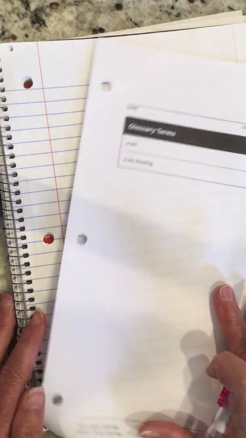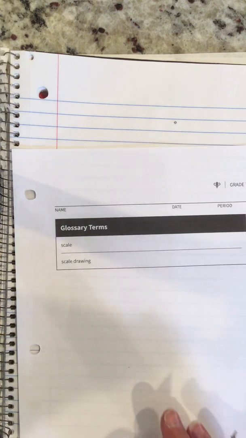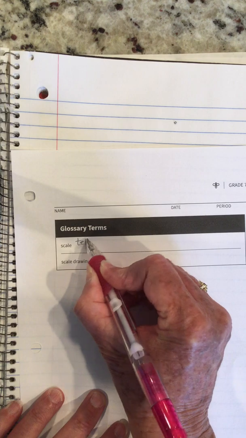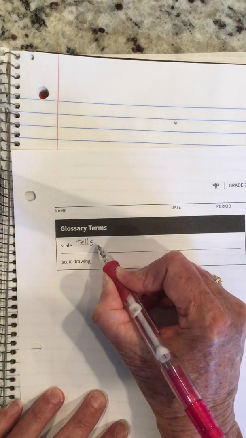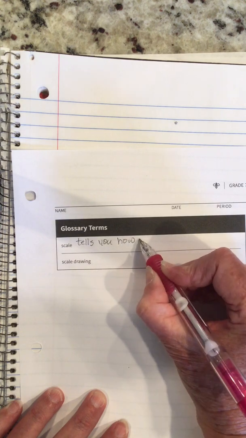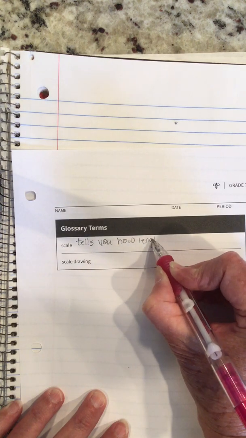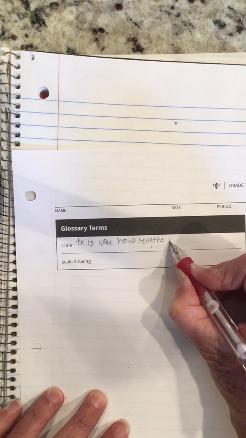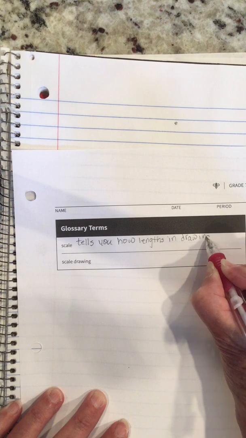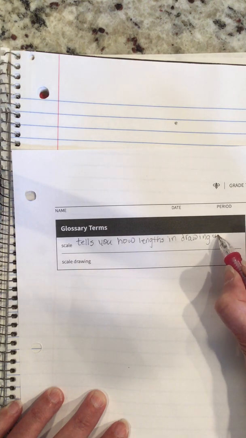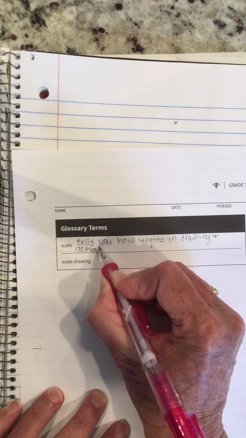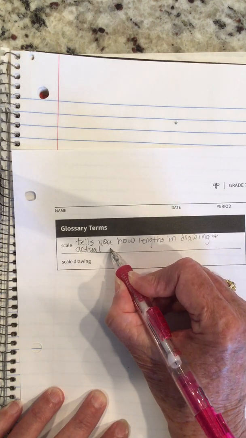All right, two definitions today. So, what is scale? Well, scale tells you how lengths in the drawing and the actual lengths correspond.